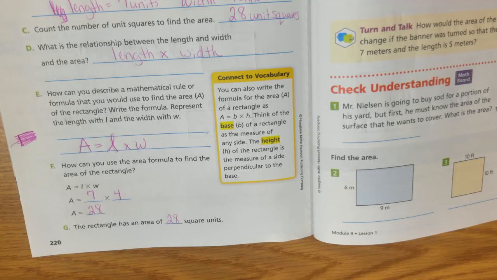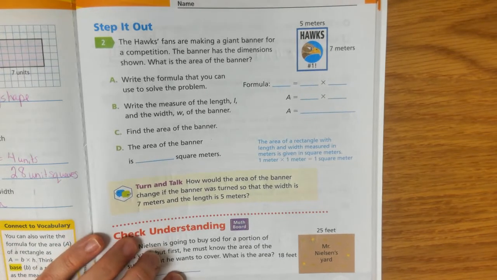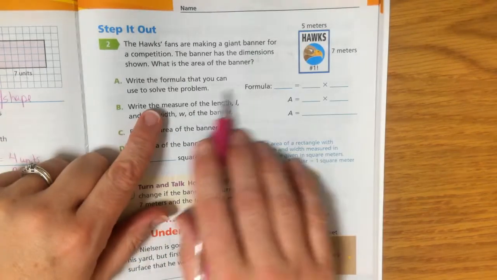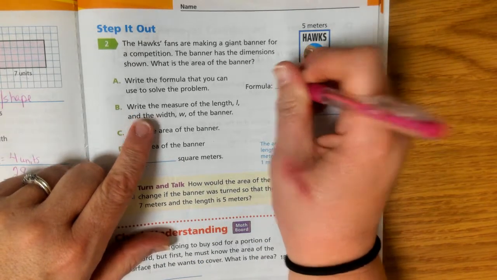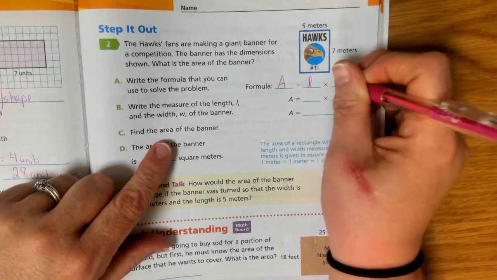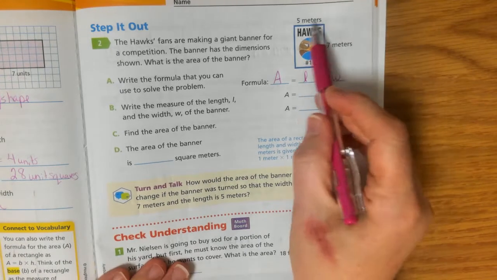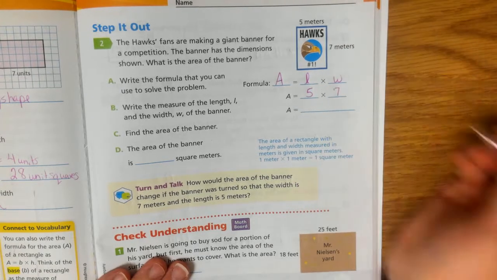All right, so now we're going to go to the next page, and we're going to step it out. The Hawks fans are making a giant banner for a competition. The banner has the dimensions shown. What is the area of the banner? Well, first of all, we need to figure out what is our formula. Remember, our formula is area equals length times width. The measure of the length is 5 meters. The measure of the width is 7 meters.